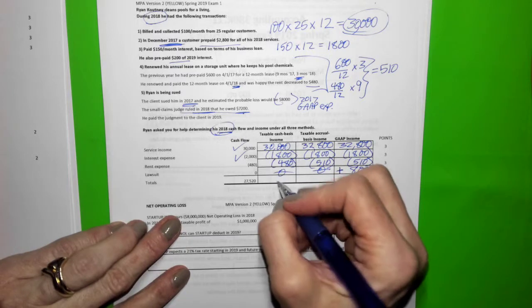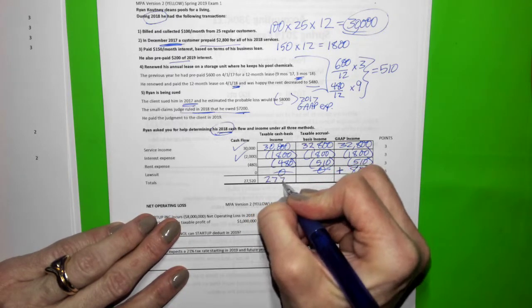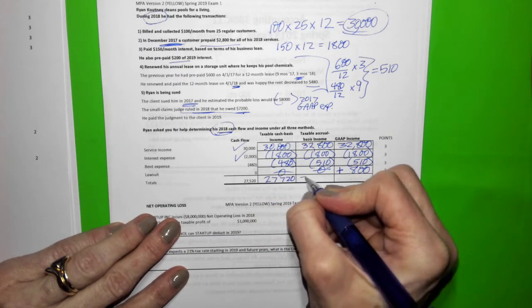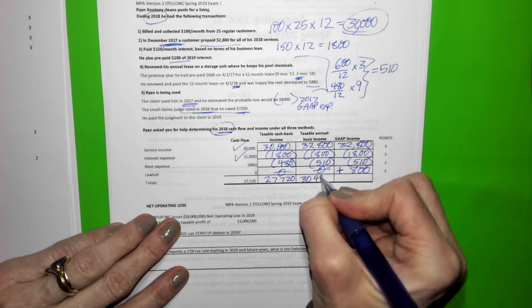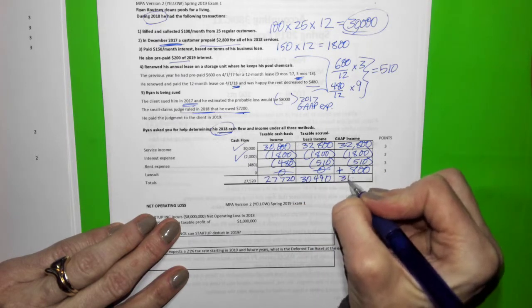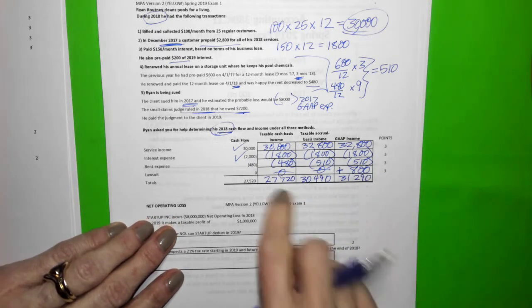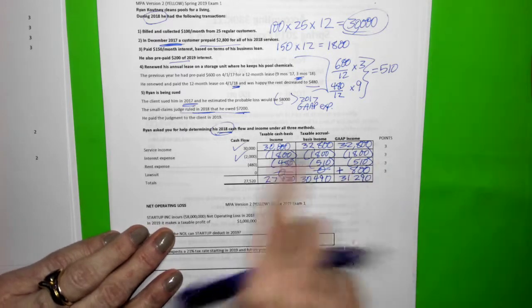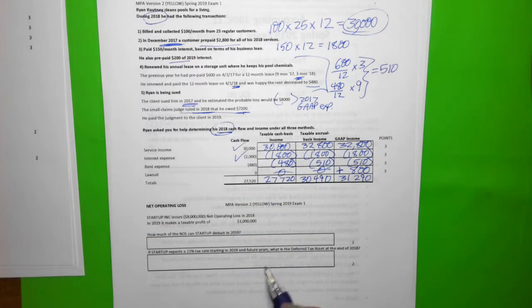And so if you were to sum these up, I know there were no points assigned to that. It was just a convenience for me. If you got those subtotals right, I didn't have to go look at the details.